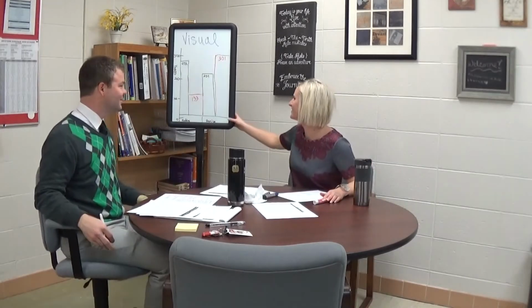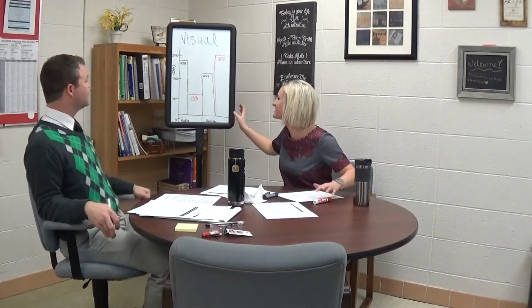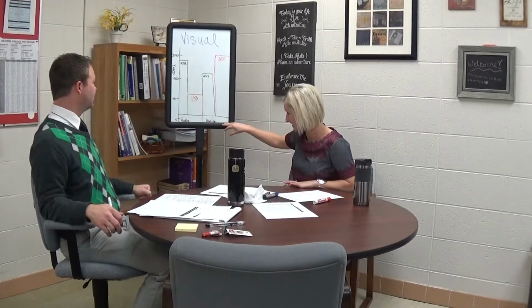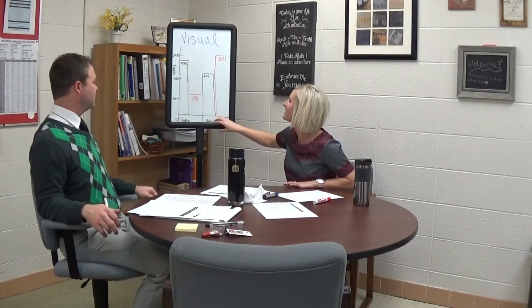All right. So we've created a visual. So we have yards going up the side, and we have rushing and passing, and then we have Iowa's numbers in black and Minnesota's in red.